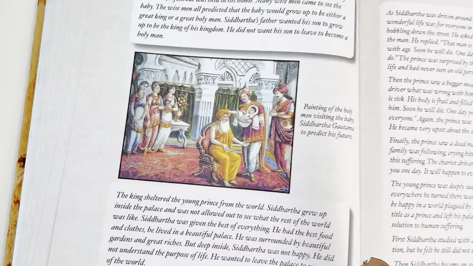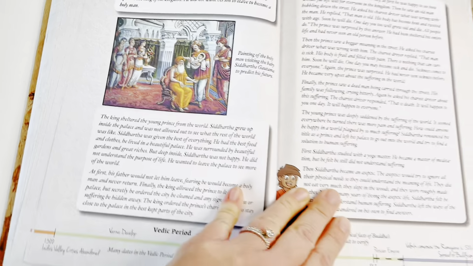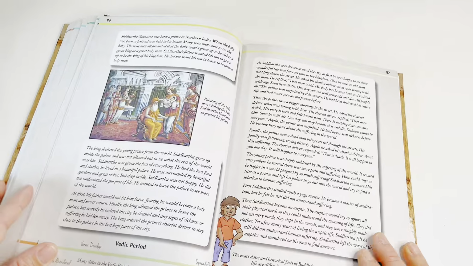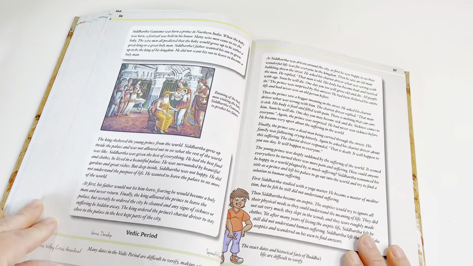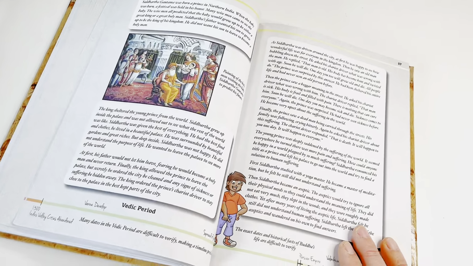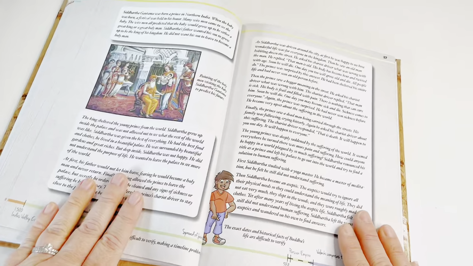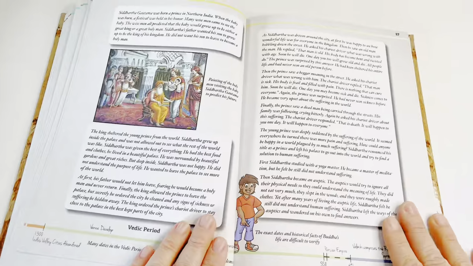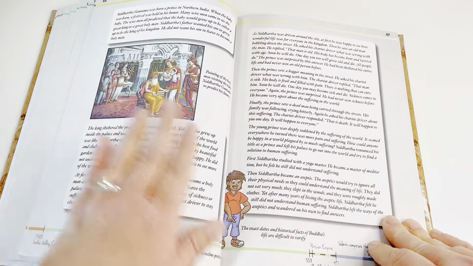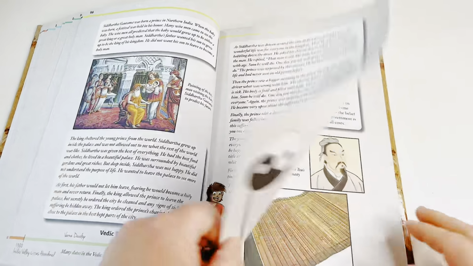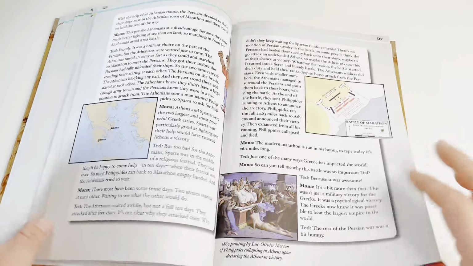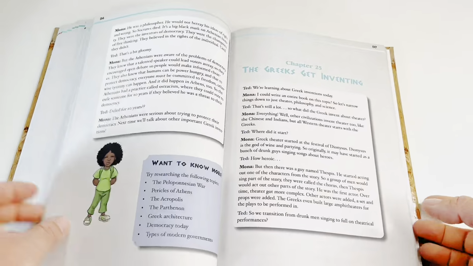Here's an example of a painting that they show. So even if you use the audiobook, it's good to be able to look at the pictures. They do send you the pictures, I believe, if you just purchase the audiobook, but I liked having the book in hand. And as my oldest child gets older, I may ask him to reread or use this as a reference to write a summary. So it's nice to have both, but not required if you're using the audiobook.